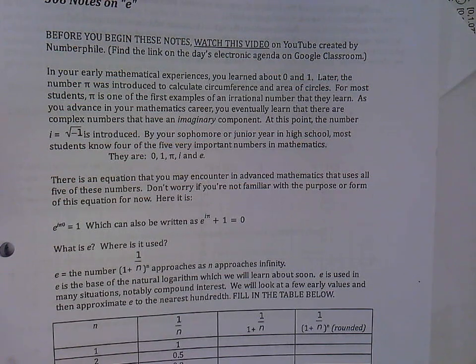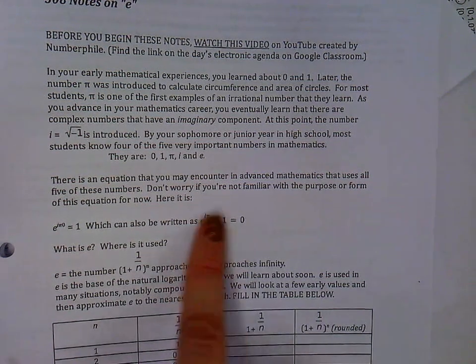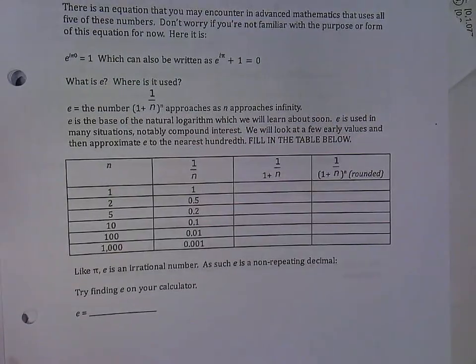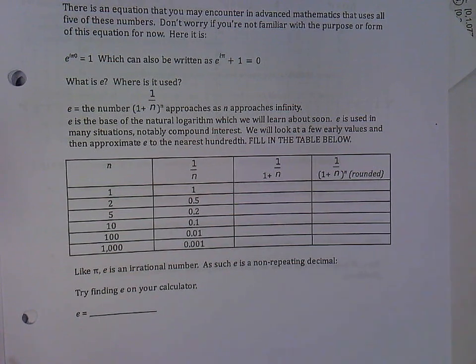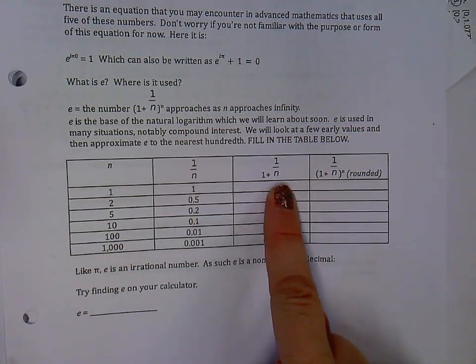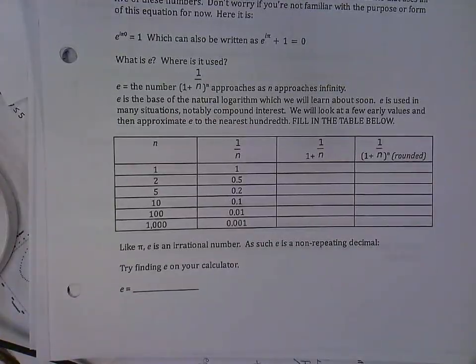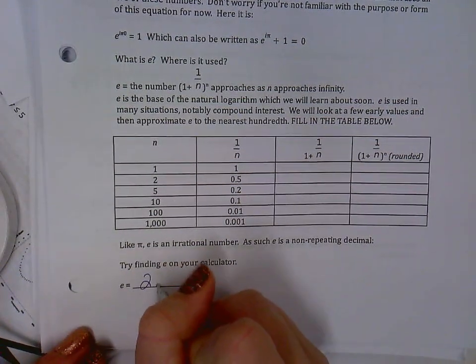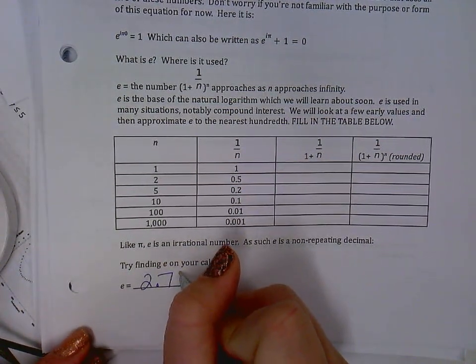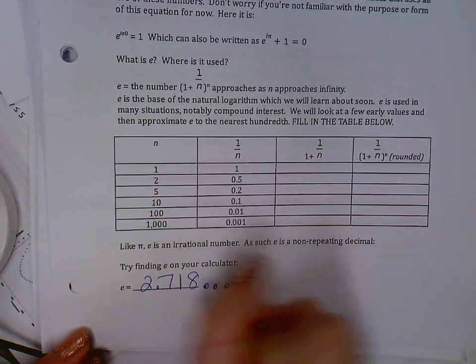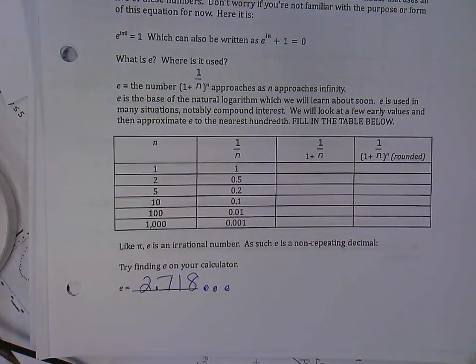The most perfect formula in mathematics, which I've never really used before, but it is kind of cool that they all together make 0. And then here is kind of what they did in the video: they talked about compounding interest, when n is 12 months or when n is 365 days, and kind of showed you what it approaches. So the only thing you need to put on the front page is 2.718..., right? Because it's irrational. It goes on forever.